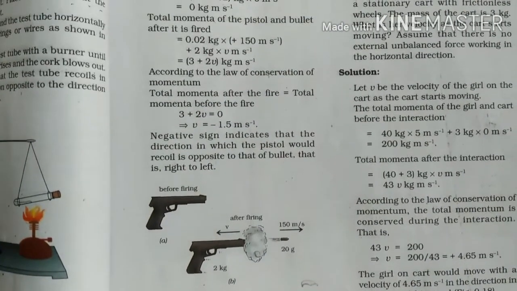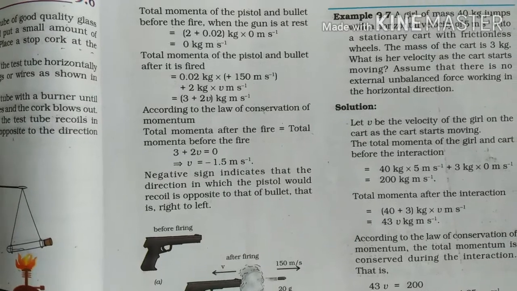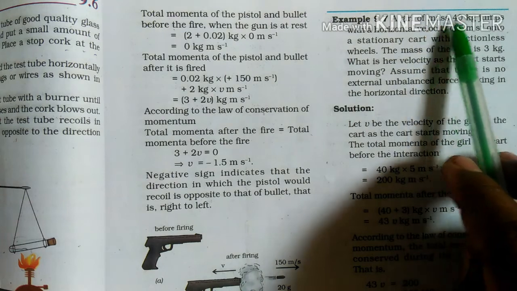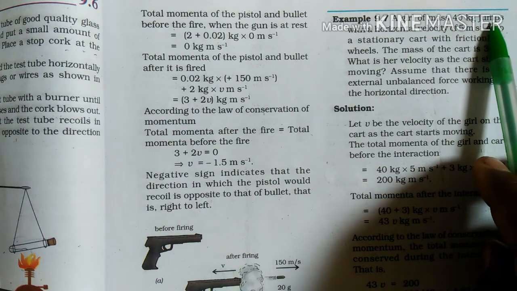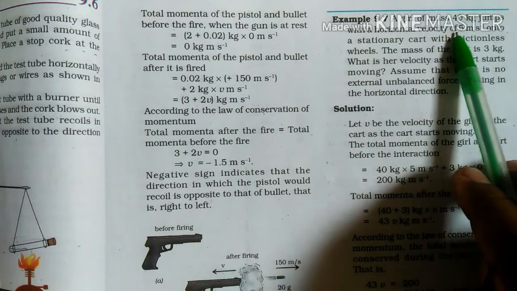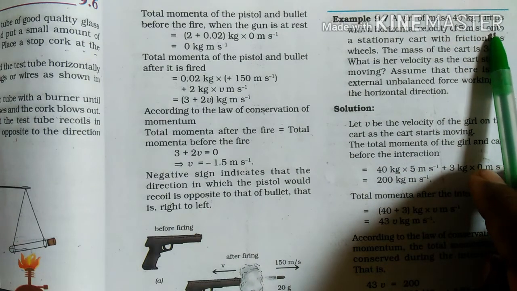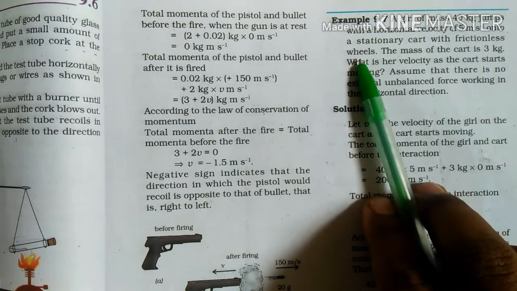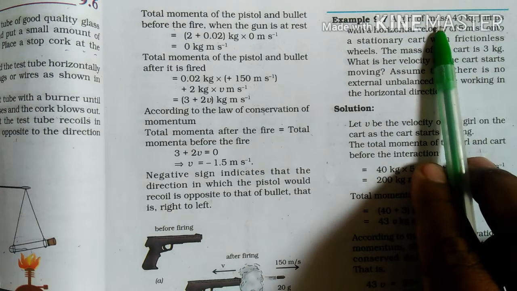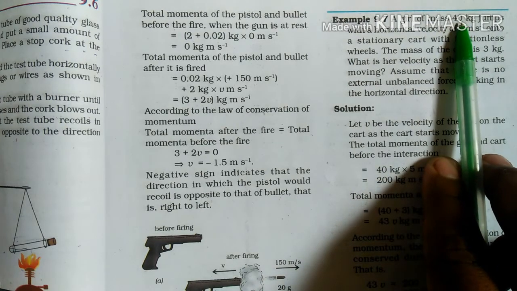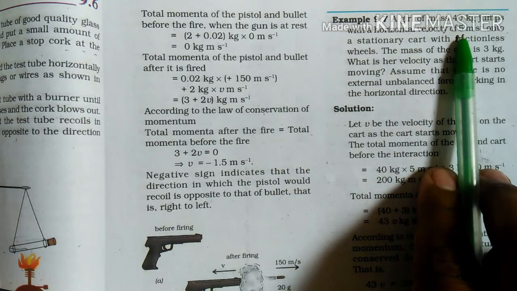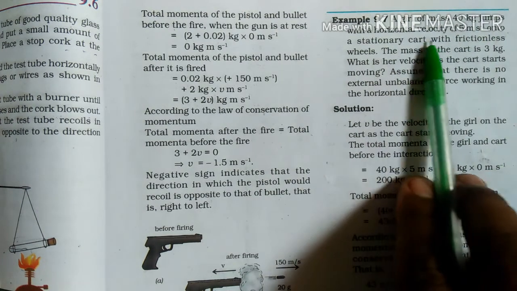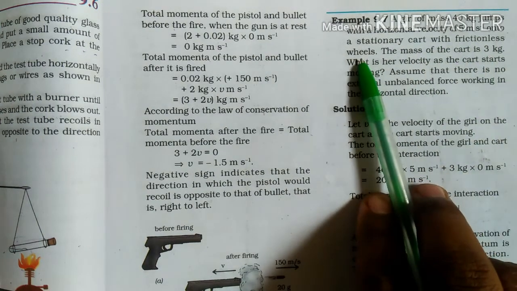In the next example, the question is 9.7. A girl of mass 40 kilogram jumps with a horizontal velocity of 5 meter per second onto a stationary car with frictionless wheels. Now one girl is there, its mass is 40 kilogram and its initial velocity is 5 meter per second, onto a stationary car with frictionless wheels.